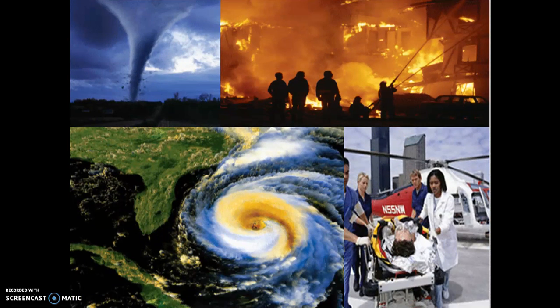As you can see in the illustration presented in this slide, this picture shows the different disasters that we experience in real-life situations such as tornadoes, typhoons, hurricanes, earthquakes, landslides, fire hazards, and even accidents. Those are the disasters that maybe we are experiencing in real life situations and also in prone areas.